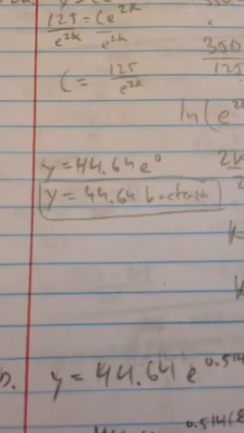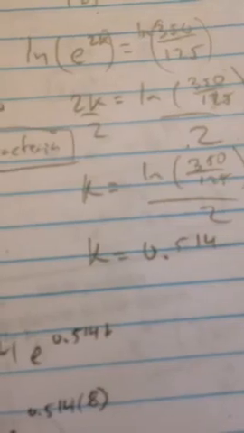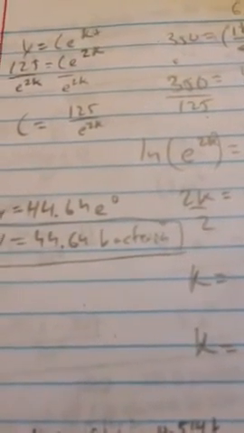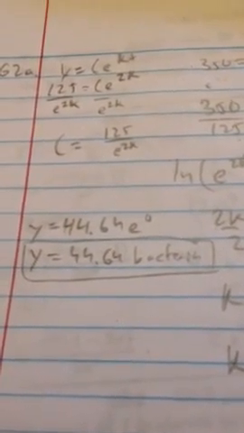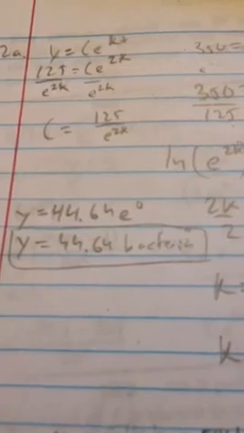And then once you have that, you can solve for the initial value. So you know that c equals, you have 0.514. Then you can plug it back in to this equation, c equals 125 over e to the second k.